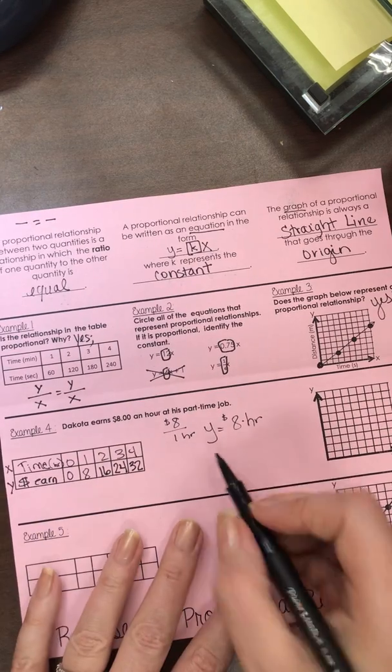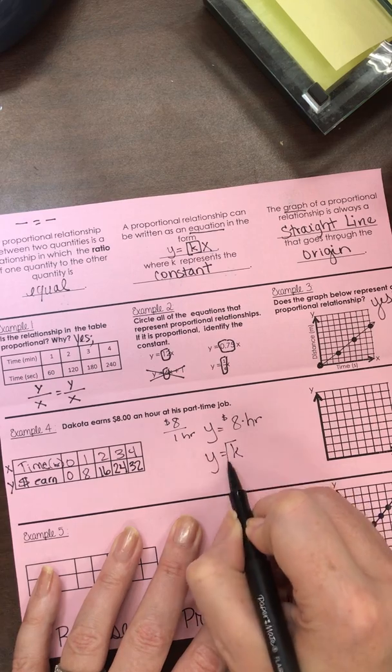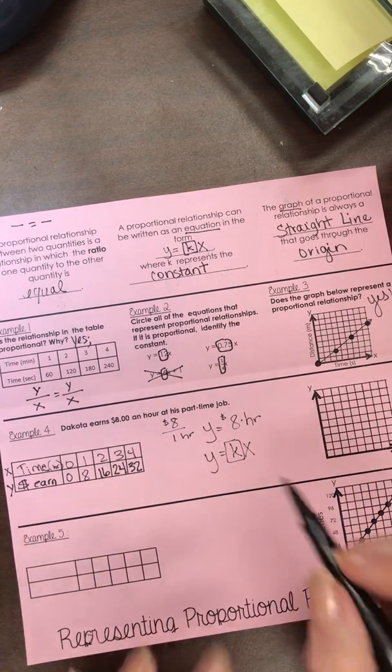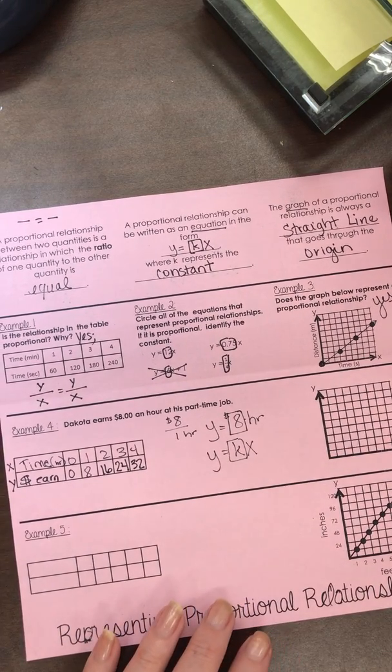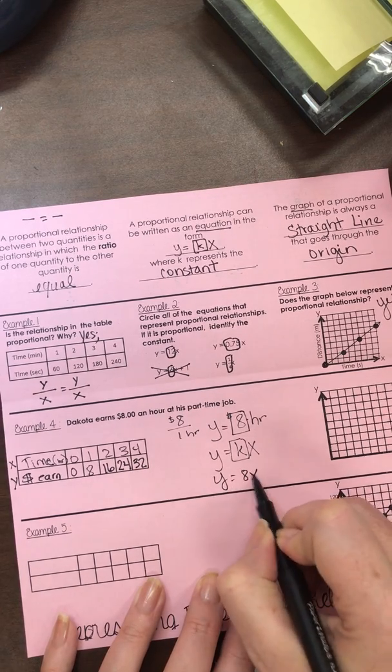That is how we have a constant. Does it meet our pattern of Y equals a constant rate times a number? Yes. 8 was our unit rate, and we multiplied it to how many hours he worked. Very good. So this was simply Y equals 8x. Good job.